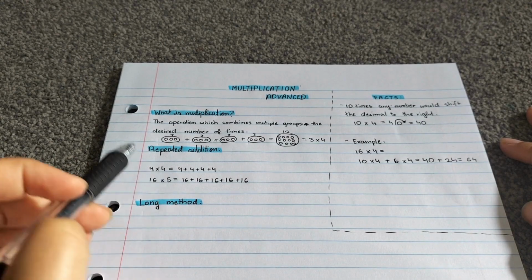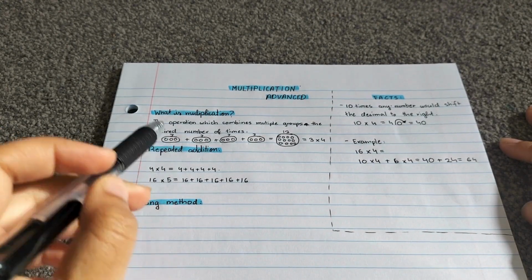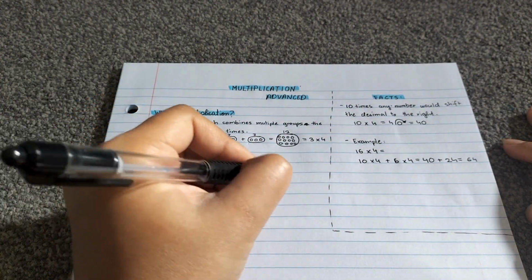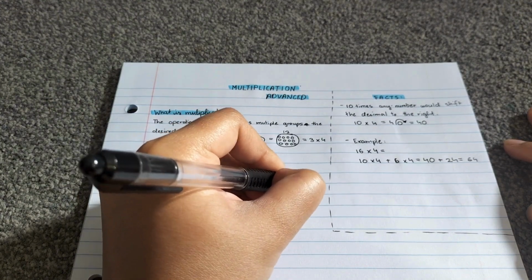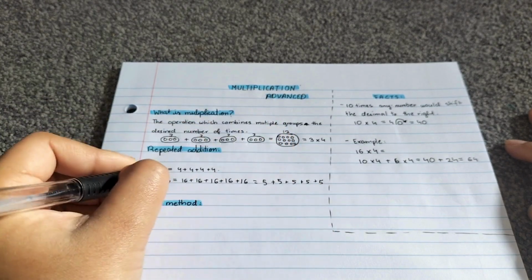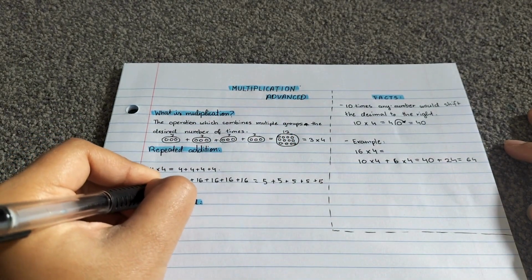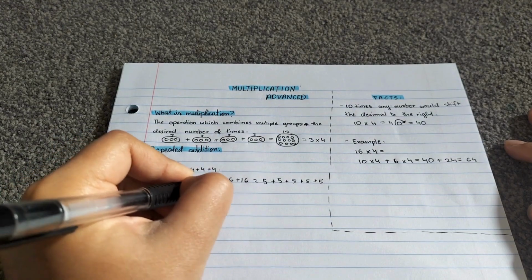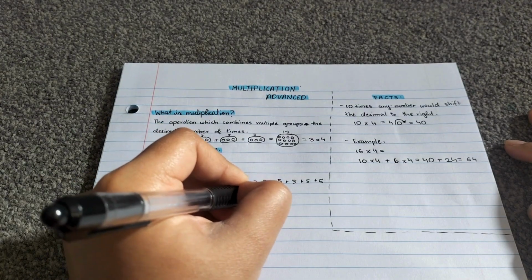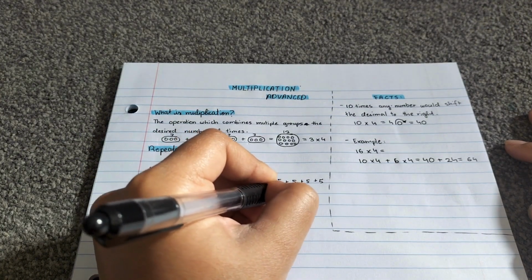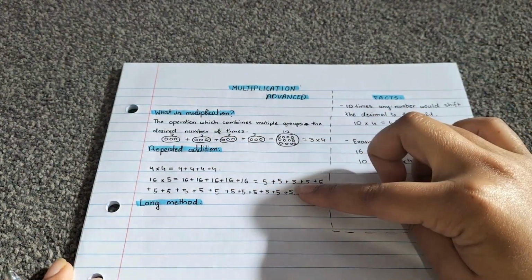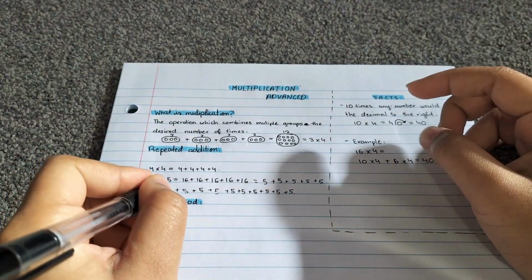Similarly, we can also write this as 16 groups of 5, which is going to be equal to 5 plus 5 plus 5 plus 5, and so on, 16 times. And that is going to be our repeated addition for this multiplication.